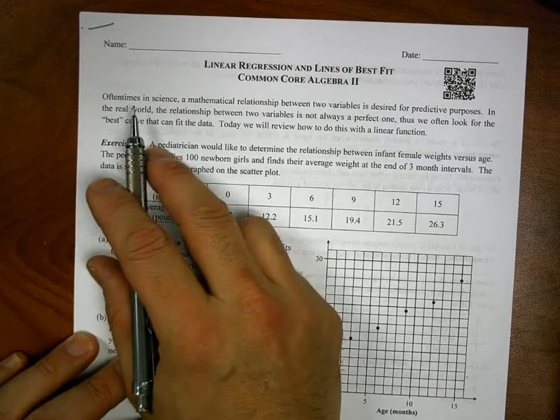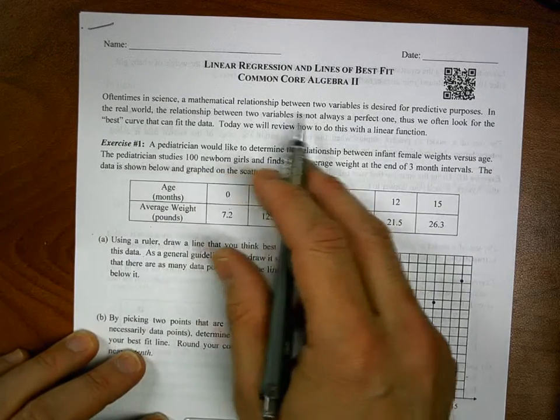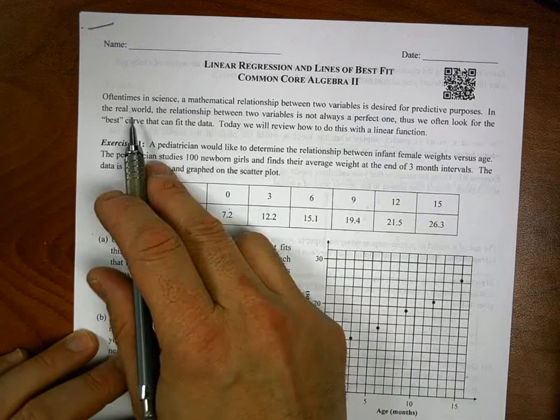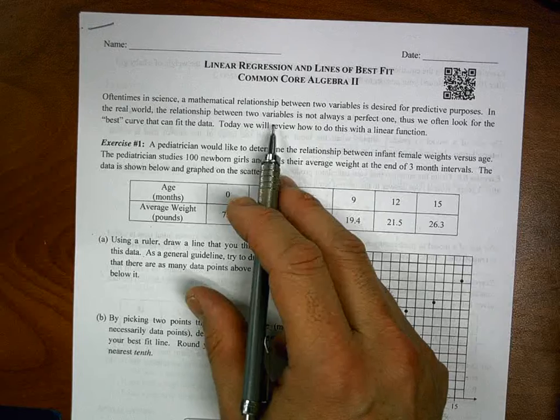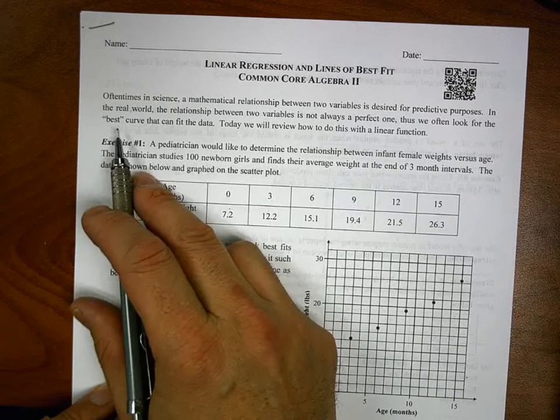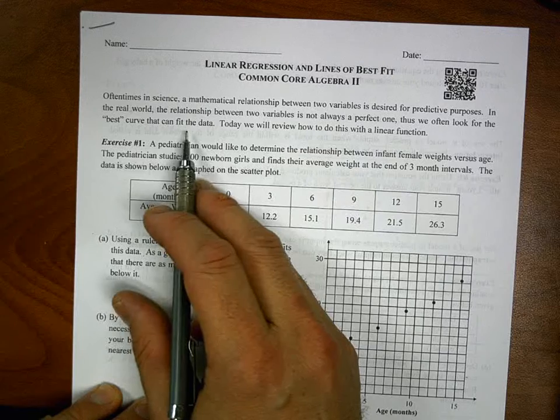So often, sometimes in science, a mathematical relationship between two variables is desired for predictive purposes. Okay, in the real world, the relationship between two variables is not always a perfect one. Thus, we often look for the best curve that can fit the data.